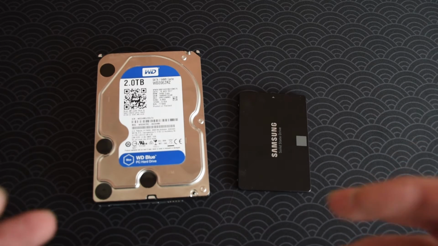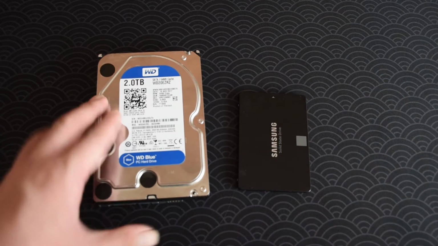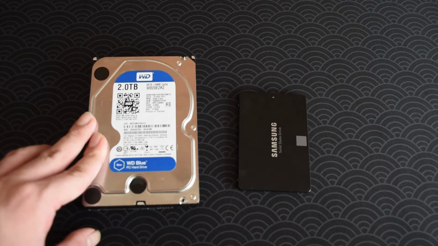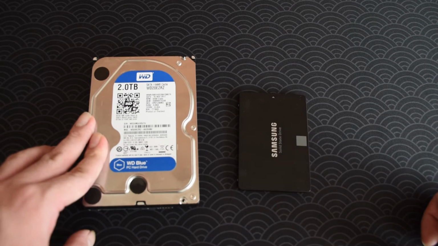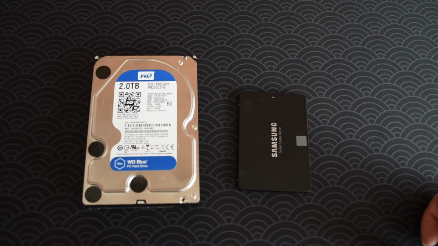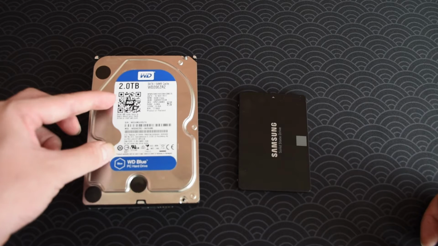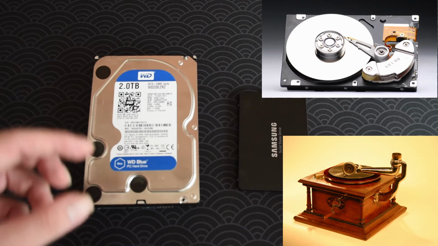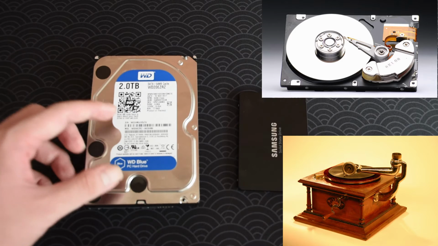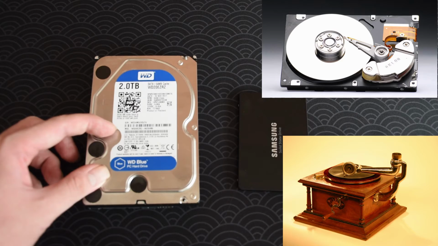The first and most common type of storage is the hard disk drive. Commonly known as a HDD, this is one of the first ever methods of storage during the early years of computers. The way it works is similar to a gramophone or a record player. There is a head which reads and writes data onto the disks within the drive itself.